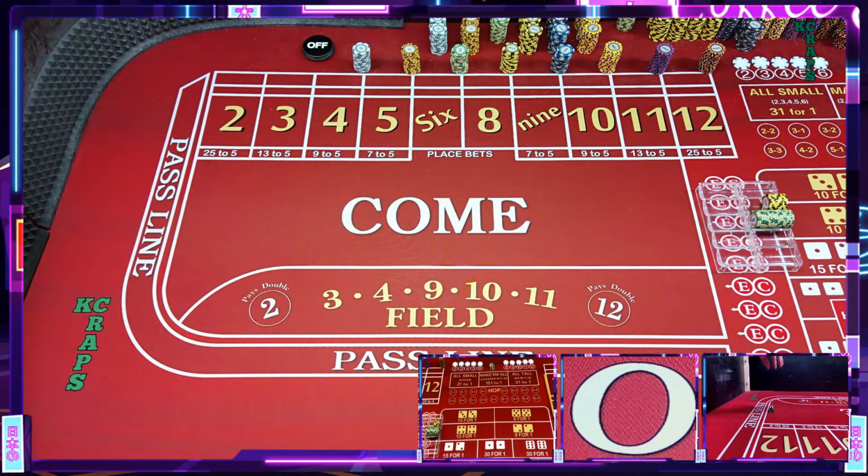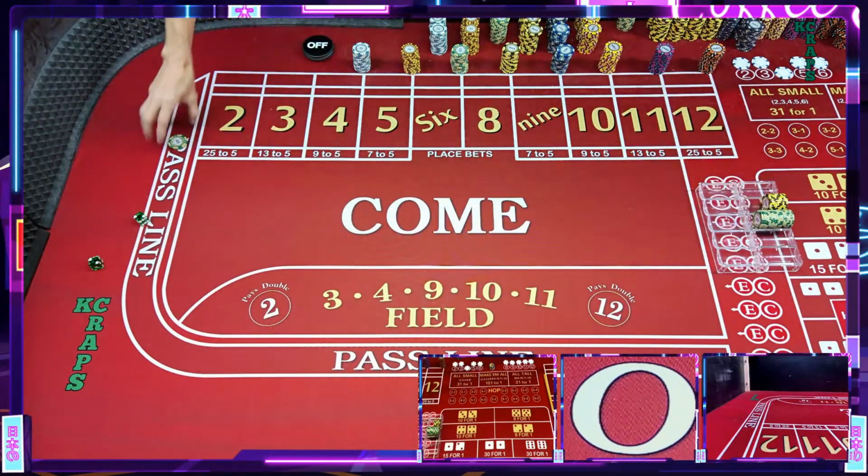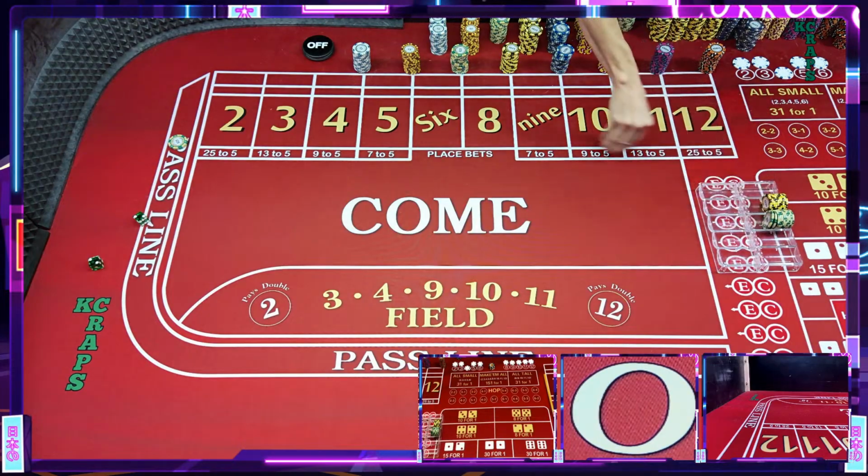All right, 6-4-6-5. We've got our come out, and I've been really working on my grip and getting the dice to throw in an even throw. So our first throw, we're going to start off with a hard 4. Now, I'm not going to complain with a hard 4. I did forget to put my $50 down on my pass line, so please don't get upset with me.